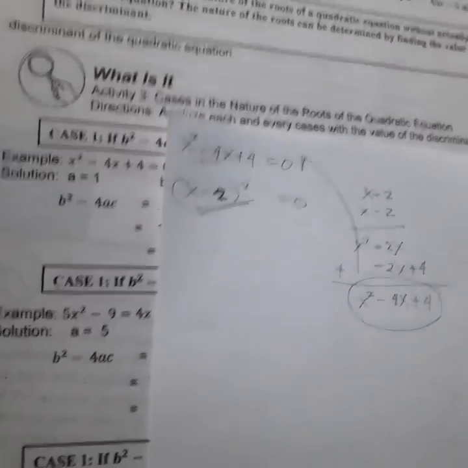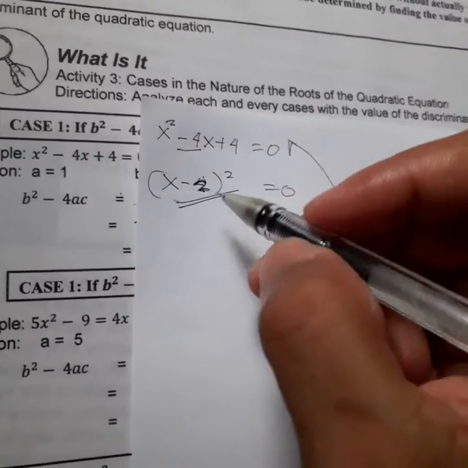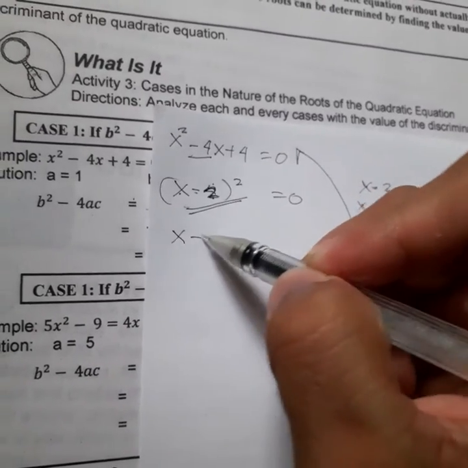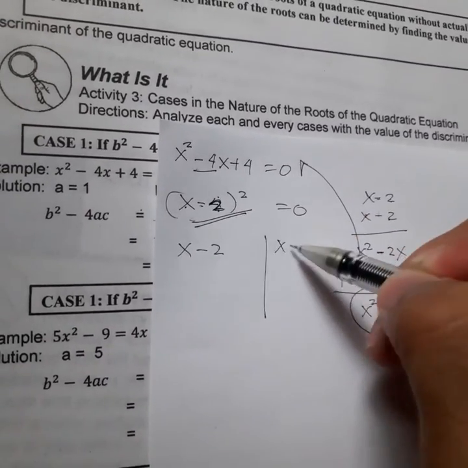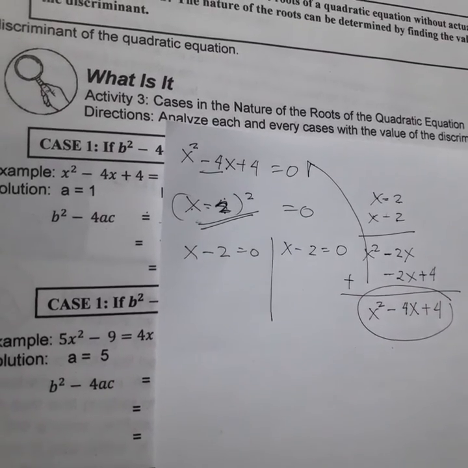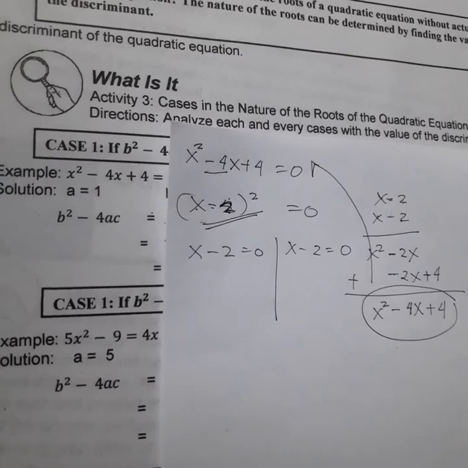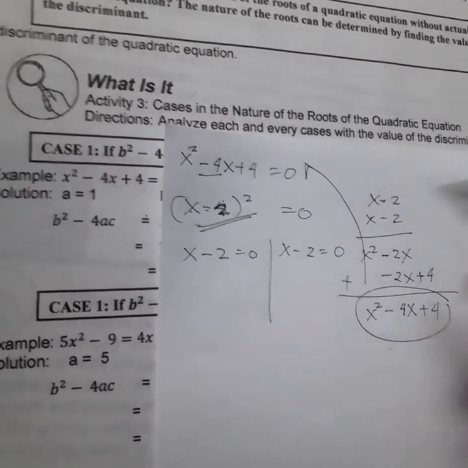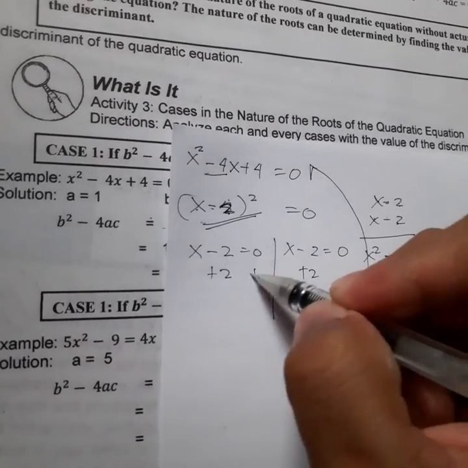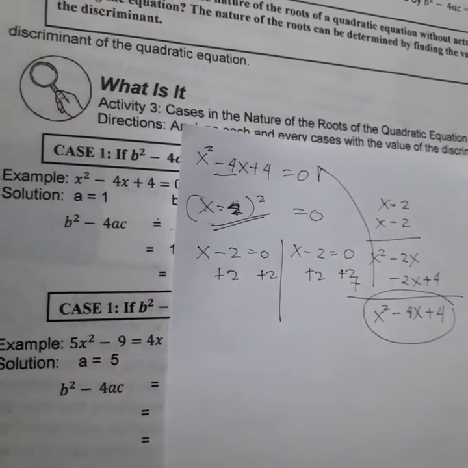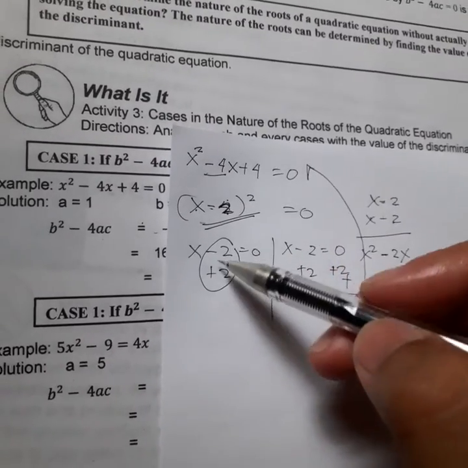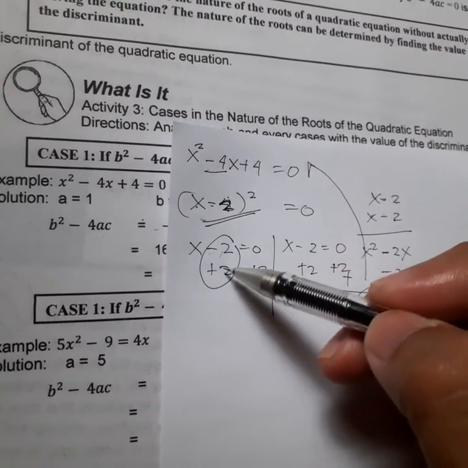Then, since we have this, simply, two factors of x minus 2. So, we have x minus 2 equals 0 and x minus 2 equals 0. Then, we add plus 2 to make this side 0.